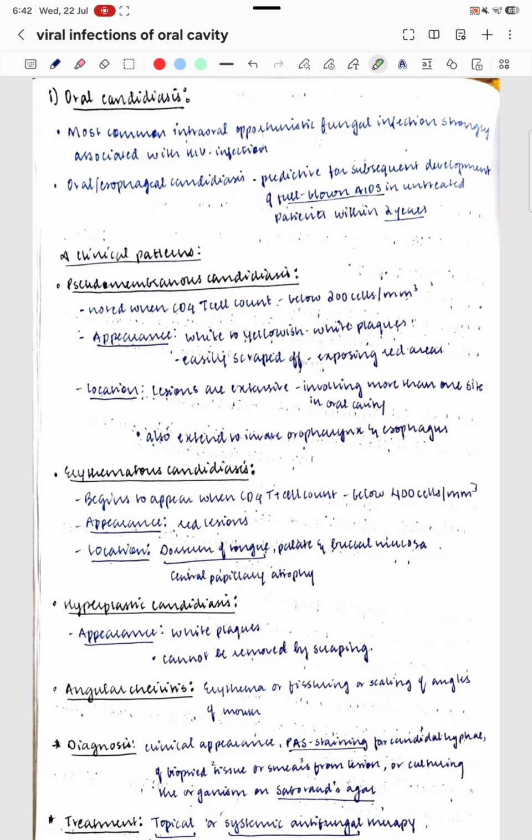So if a person has a lot of oral and esophageal candidiasis, this could be a major diagnostic feature of AIDS. It could be a helpful feature, but it cannot be a sole diagnostic tool.